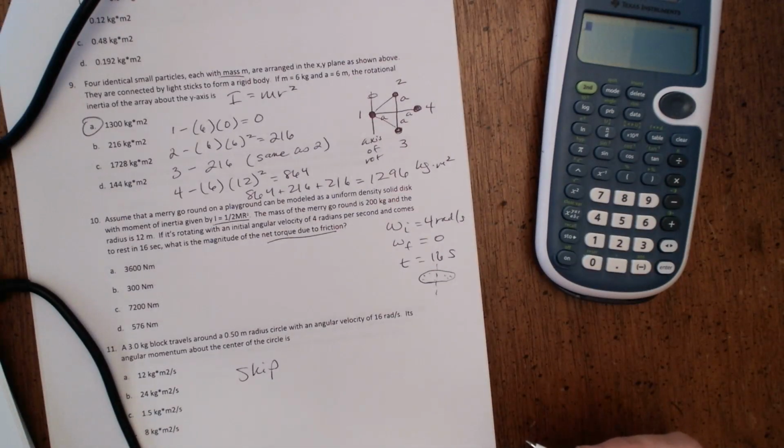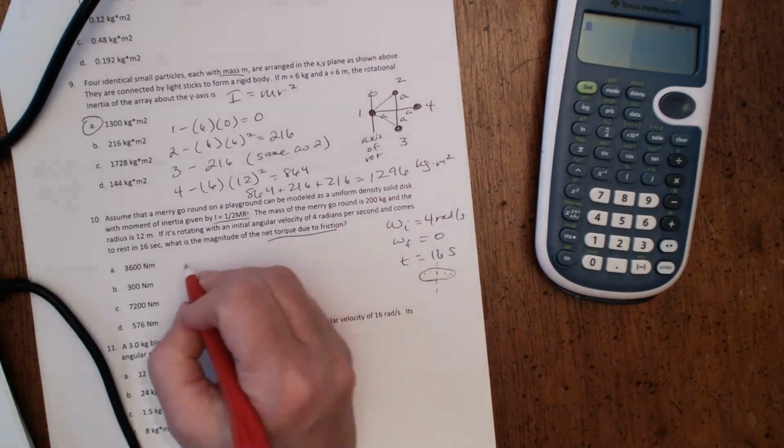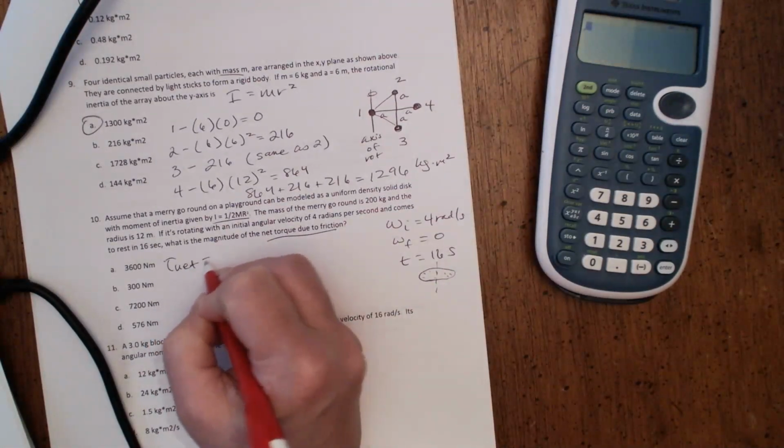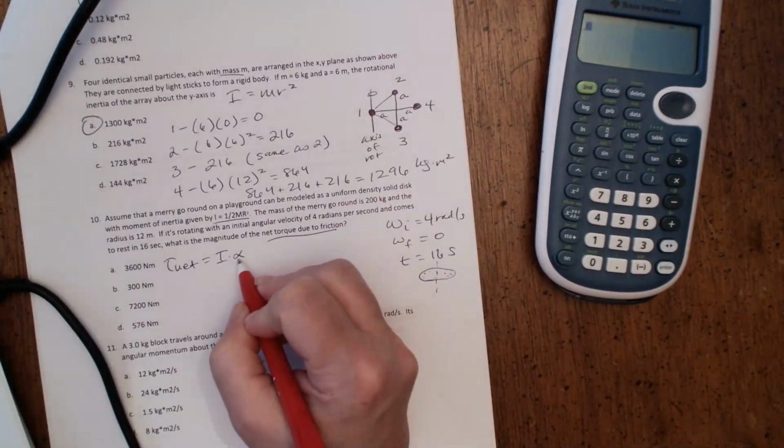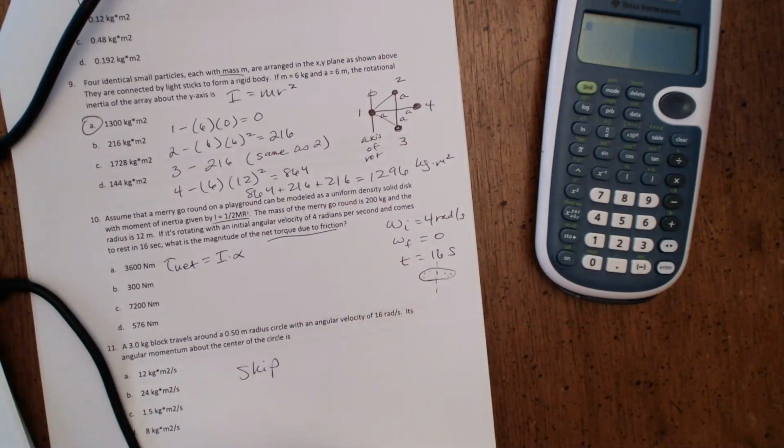All right, so this is one where we can combine a couple of things. We want net torque. So we'd like to use that equation. We need both of these things.